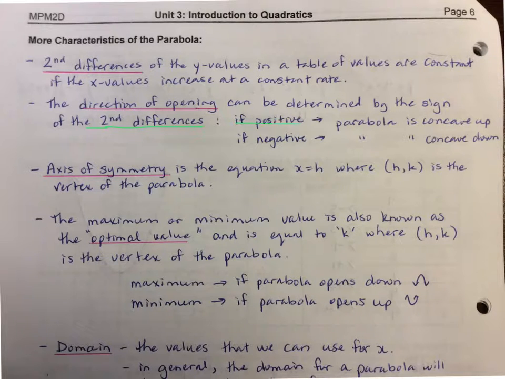If the second difference is positive, we know that the parabola is going to be concave up. It's an opening up parabola. If the second differences are negative, it's going to be concave down. And that, of course, is provided that our values of x are increasing at a constant rate.